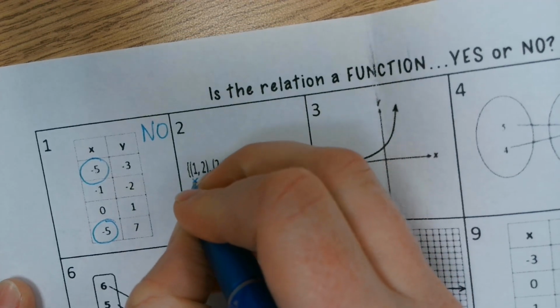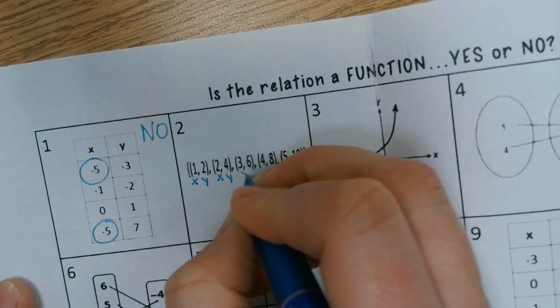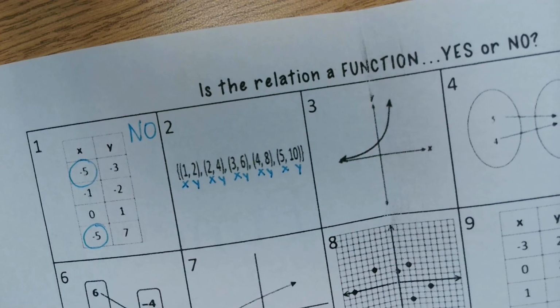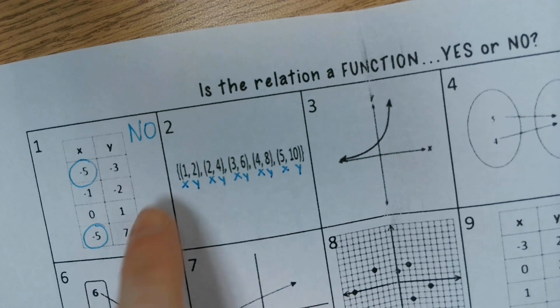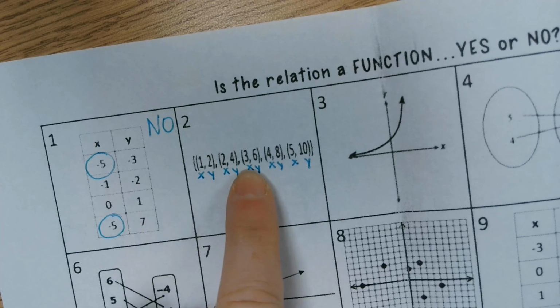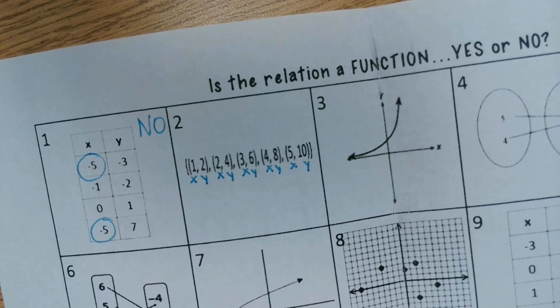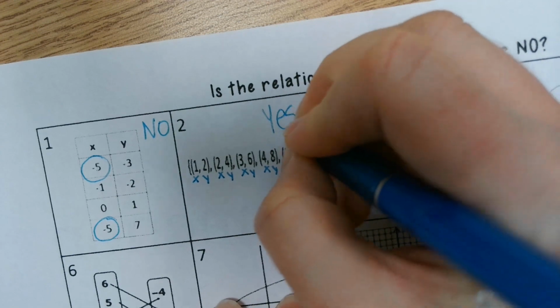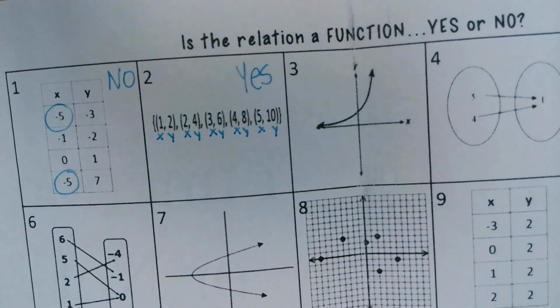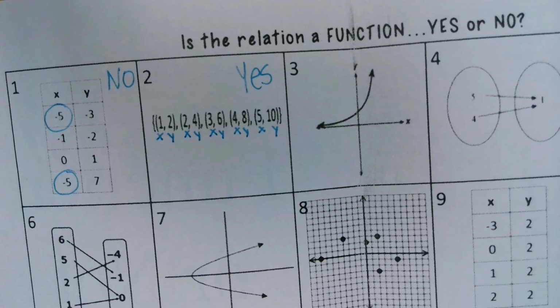So if you look at your x's, remember it's xy, xy, xy, xy, and xy. So you look at all the x values. Do any of the x values repeat? We'll go ahead and just name them: 1, 2, 3, 4, and 5. They don't repeat, so it is a function. So you're looking to see if x's repeat. Okay, go ahead and spend some time finishing this one up. Then we're going to check it in 3 minutes.